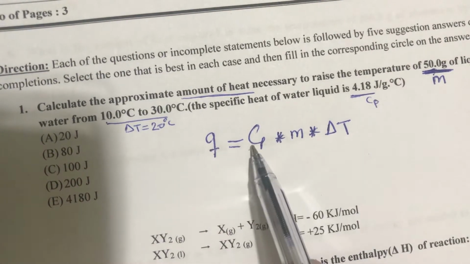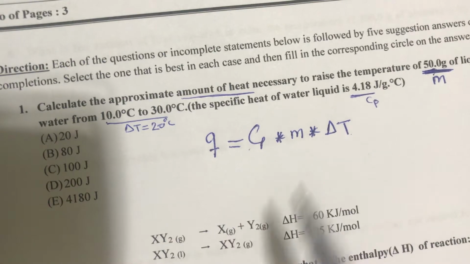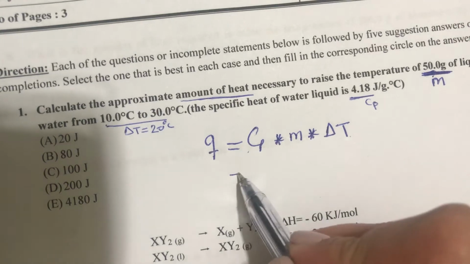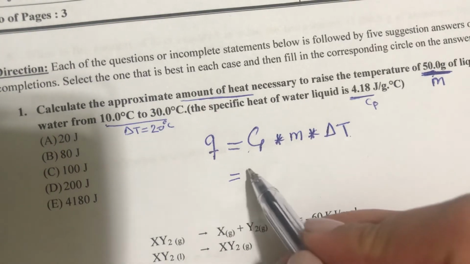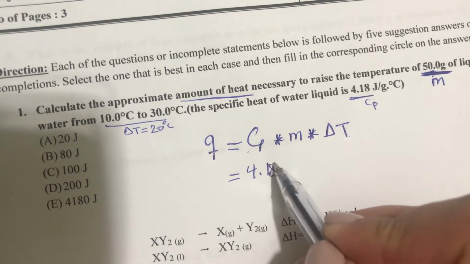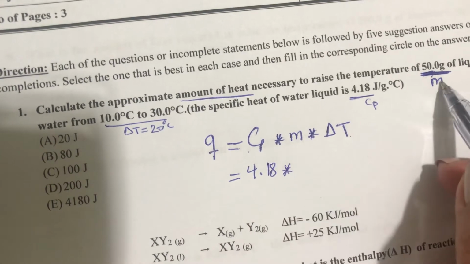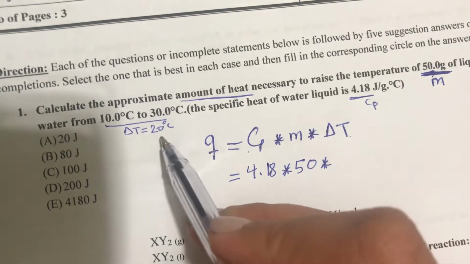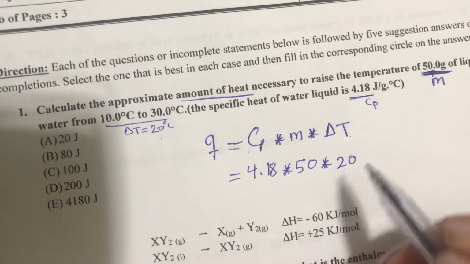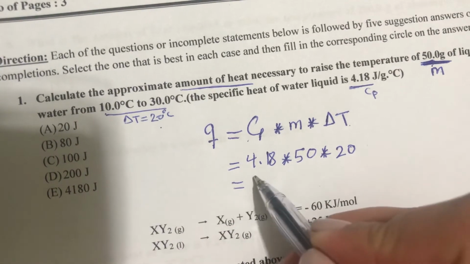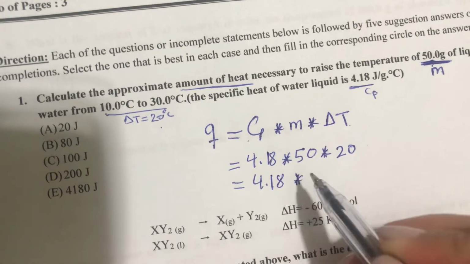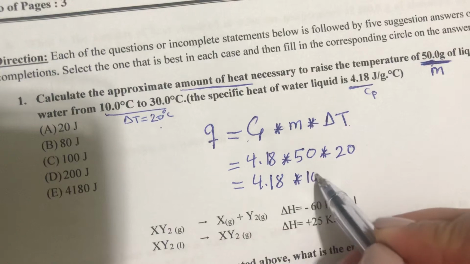So you have the specific heat, the mass, and the change of temperature, so you can calculate the energy. So it is equal to 4.18 times 50 times delta T 20, which is 4.18 times 50 times 20, 1000.